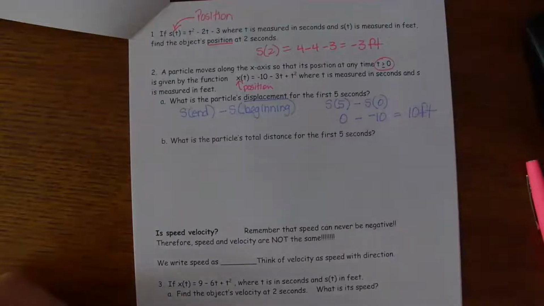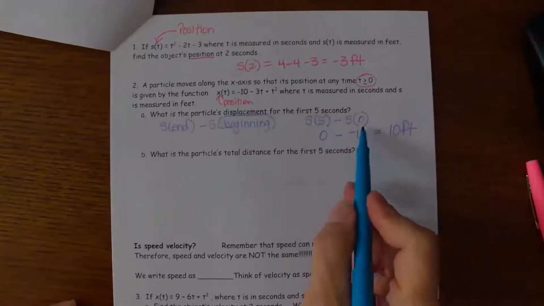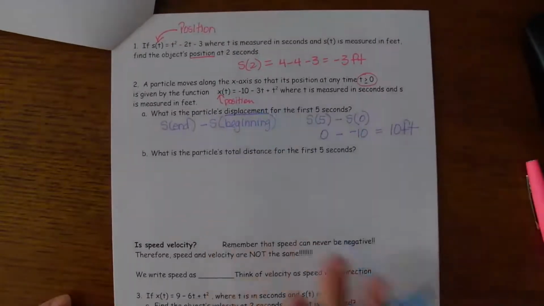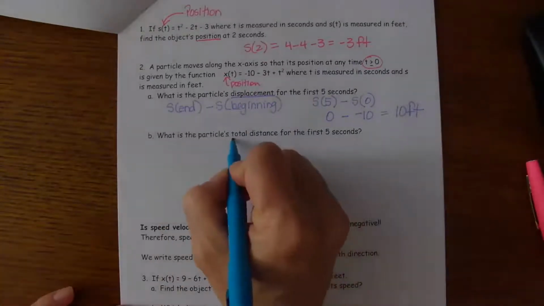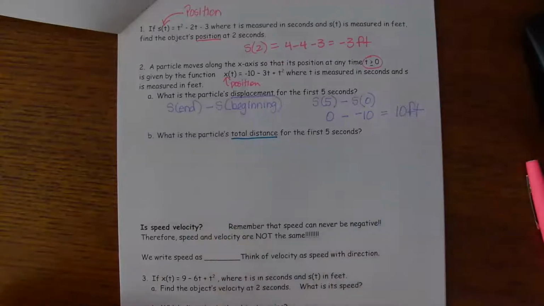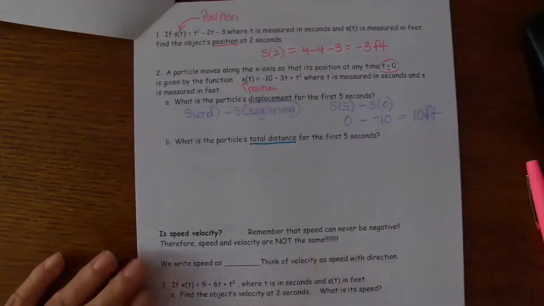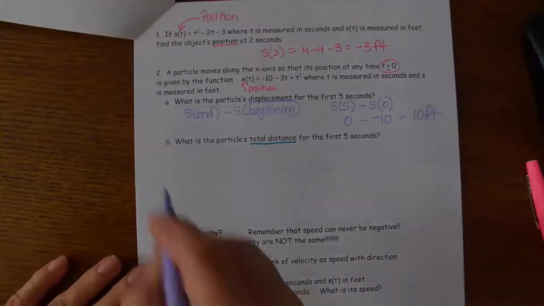Now, let me ask you something. This next question looks very similar to me. And all I did was plug these into the equation, right? What is the particle's total distance for 5 seconds? Is total distance the same as displacement? No. So let's kind of sketch this out for a second.